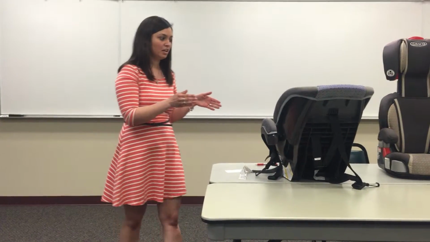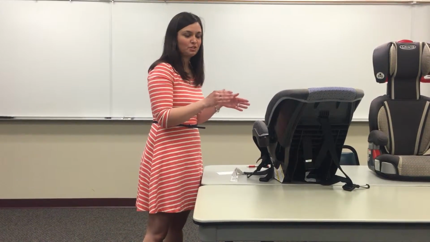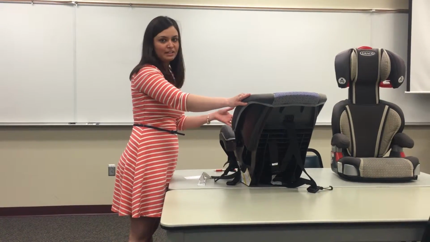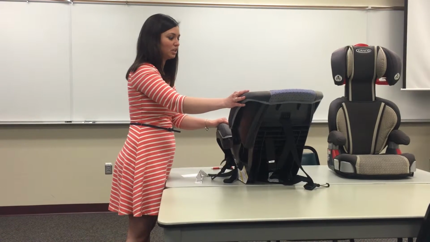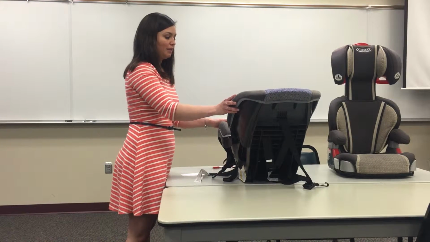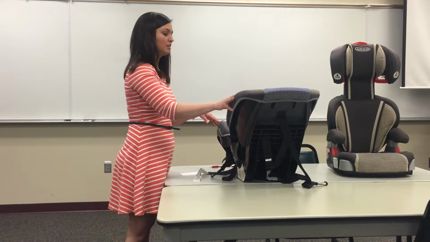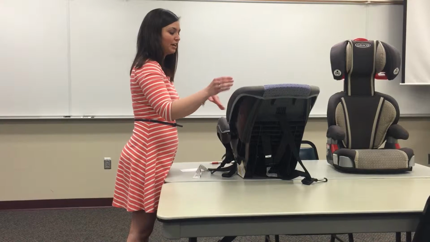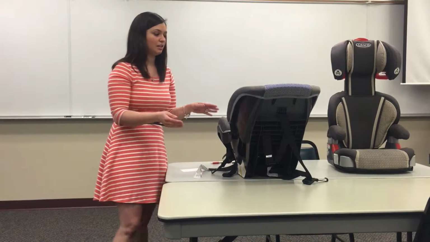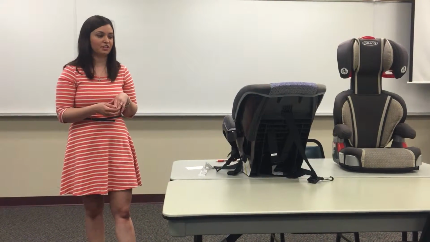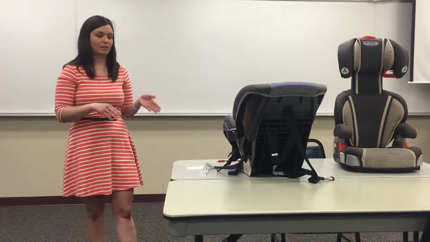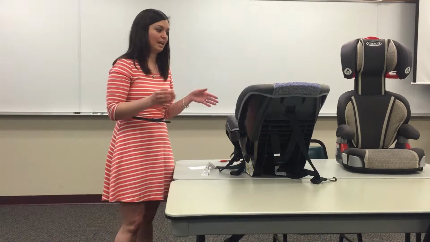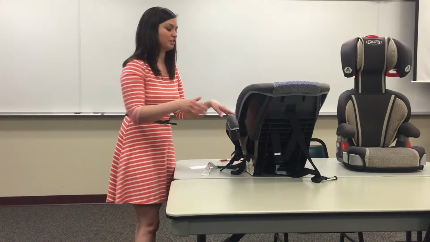Some recommend 20 pounds to 22 pounds, so it's like newborn to 22. My daughter didn't weigh that at age 2, so she stayed a little bit longer before I turned her around. They have safety concerns for that, for whenever there's an impact. They said it was better for the child to sit in this position. The American Academy of Pediatrics recommends newborn to 22 pounds.